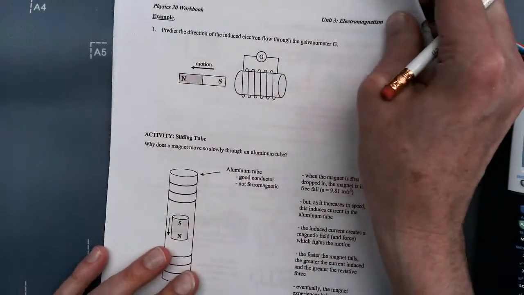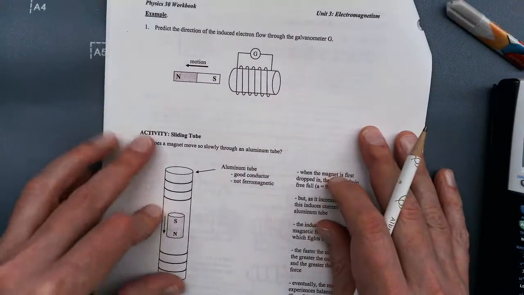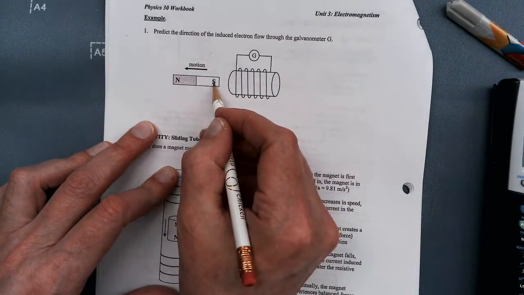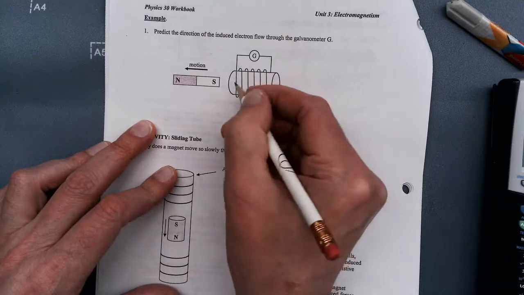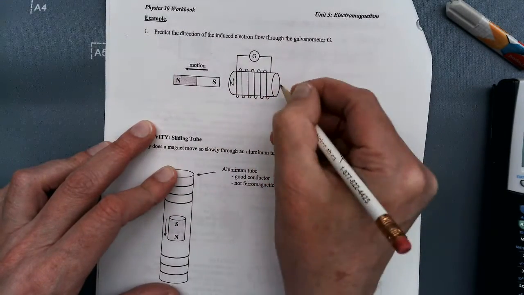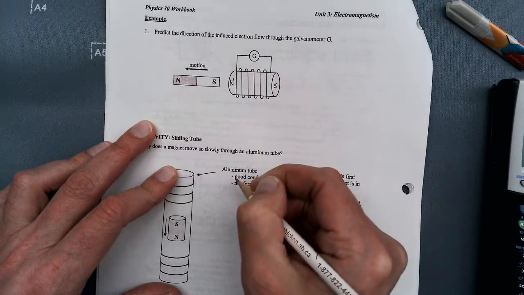All right, here's an example. Predict the direction of the induced electron flow through the galvanometer. Now, you're moving this magnet away. So a south pole is moving further away. Therefore, a north pole should be created to bring it back, or kind of try and attract it back.